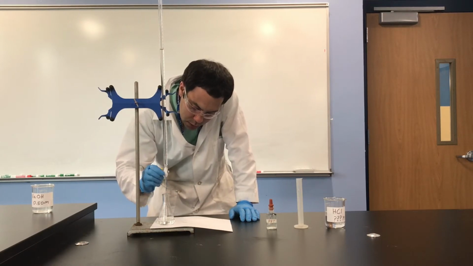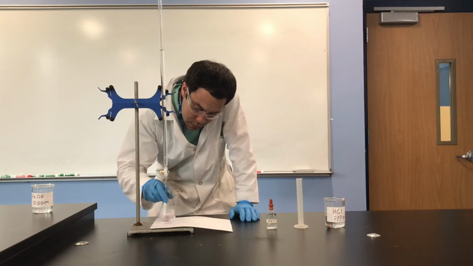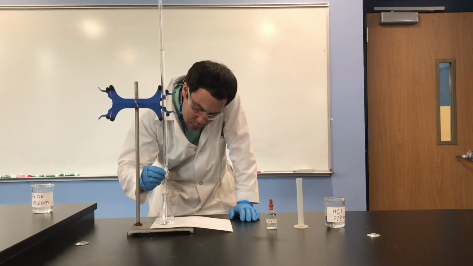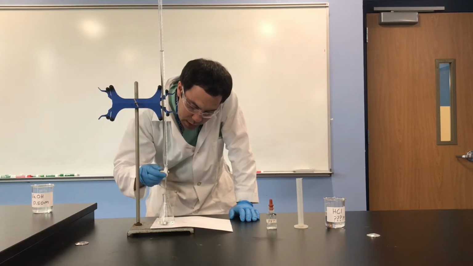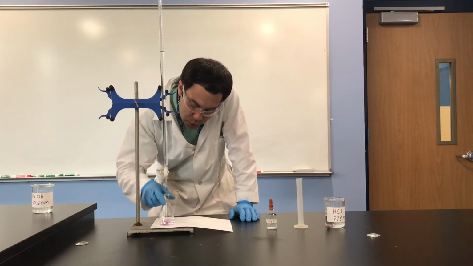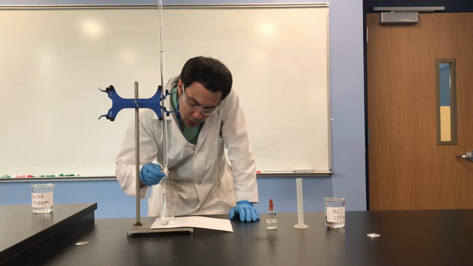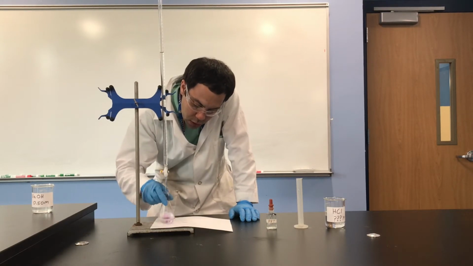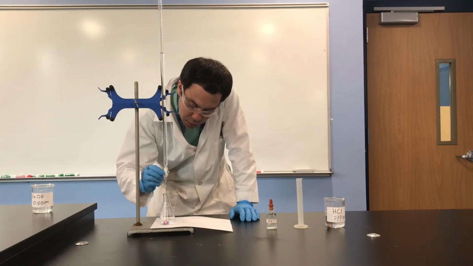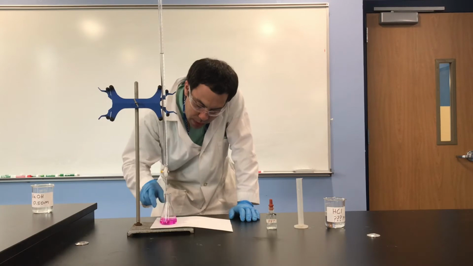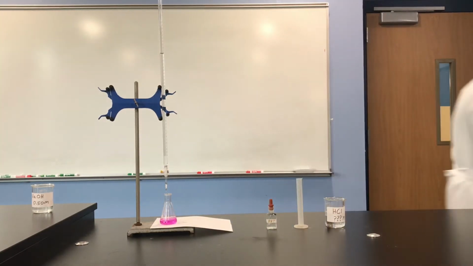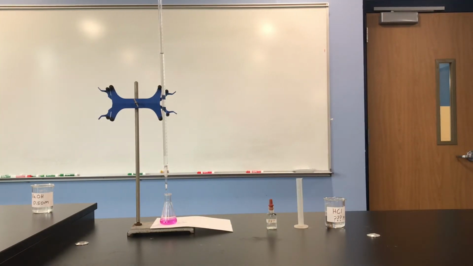Getting closer. But not quite there. You don't want to go too quick because if you go too far, it's going to turn very pink and you will have to start the experiment over again. So right there we have a faint pink. We'll get a little closer.